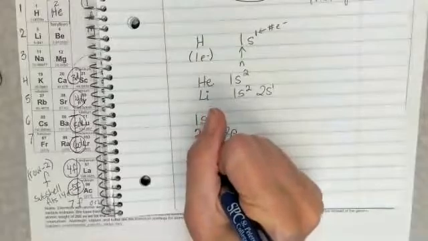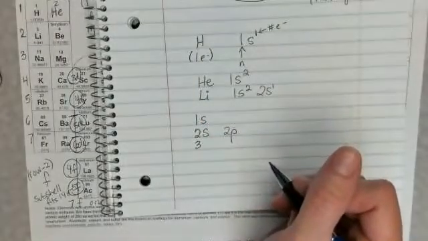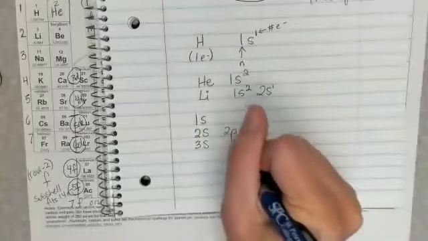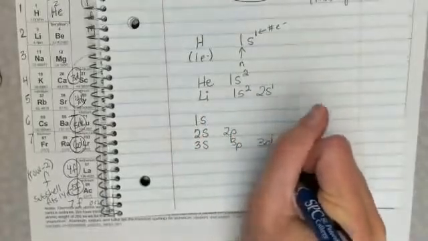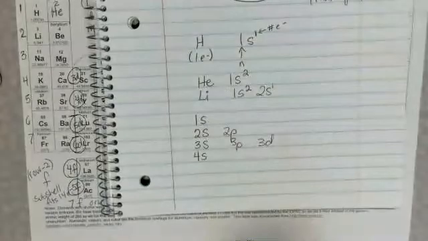When you get to your third shell, N of 3, you can have an L value of 0, 1, 2. So you can have a 3s, a 3p, and a 3d. When you get to the fourth shell, you can have an N of 4, which means an L of 0, 1, 2, 3.